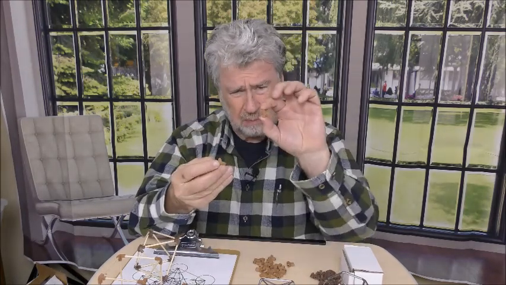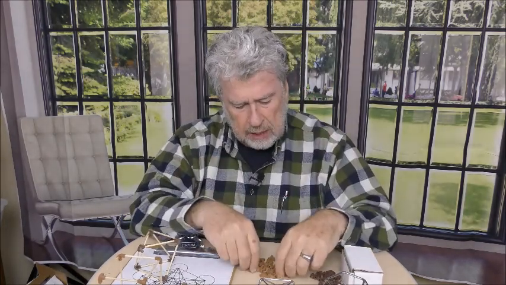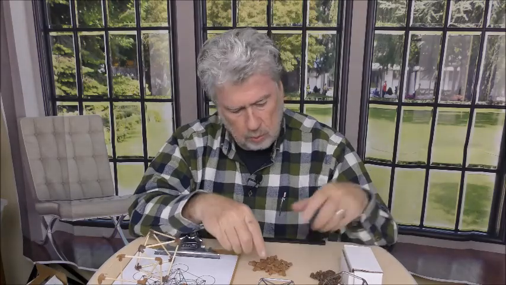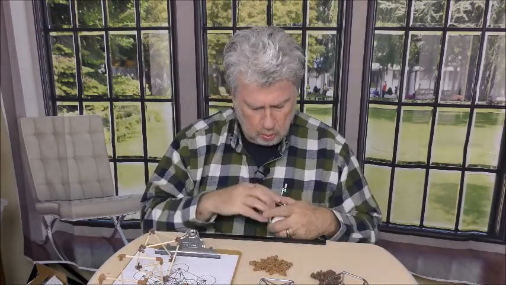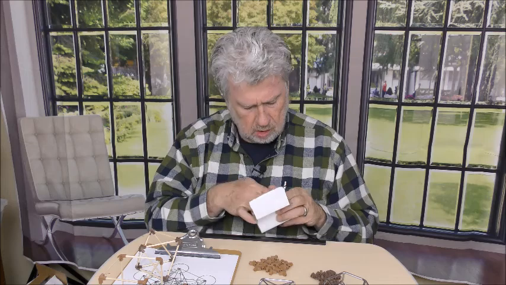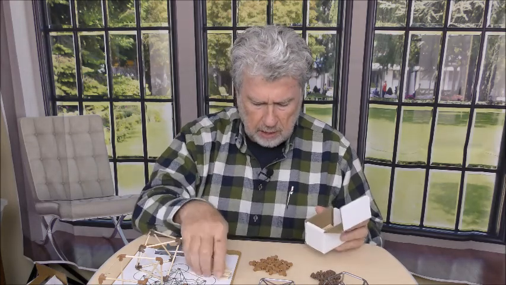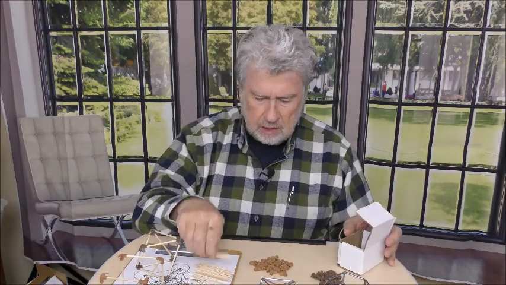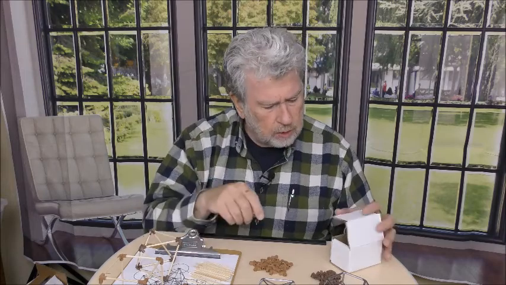Here I've got all of these 3-sided plastic moldings, and we're going to bring out a whole bunch of these from our box. And again, these are these sided pieces of wood.